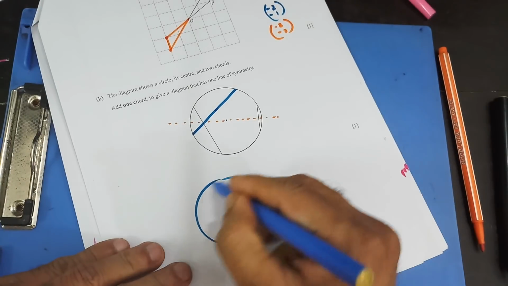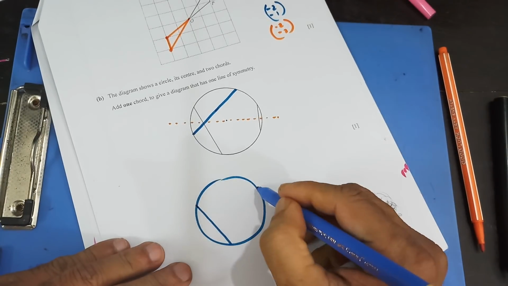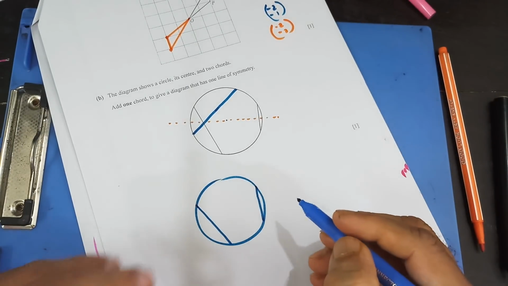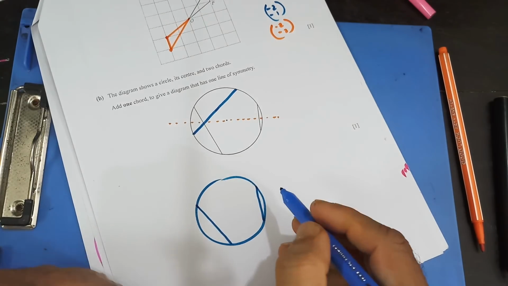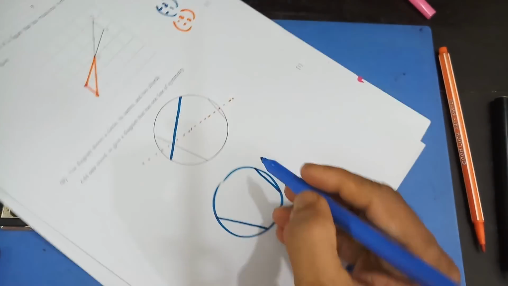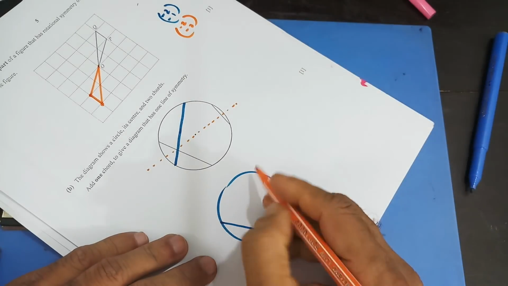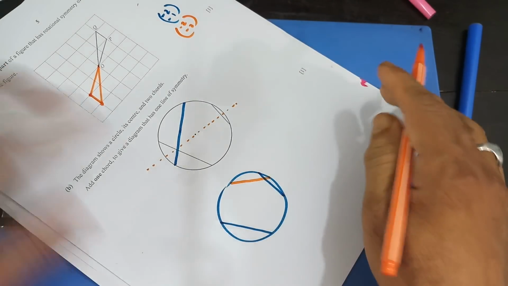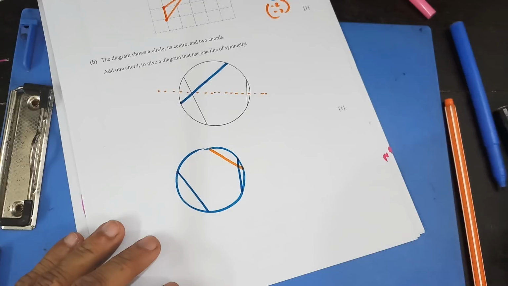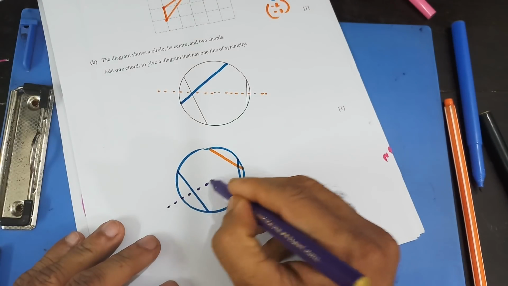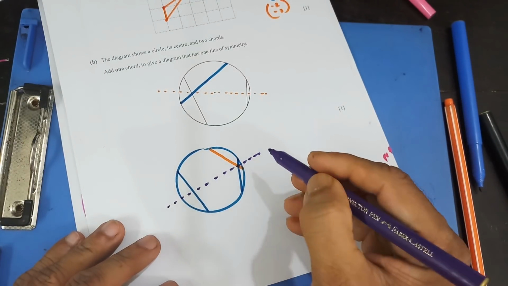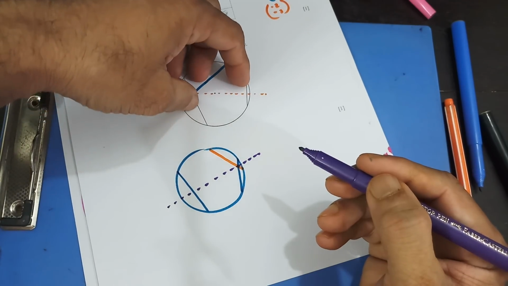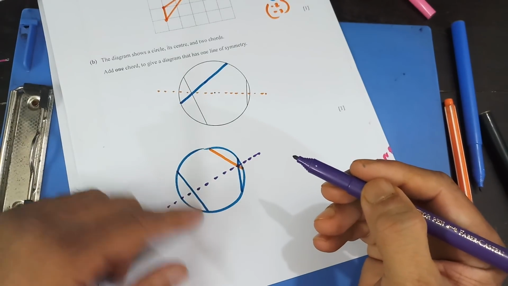Another way, it was like this and it was like this. Now I'm thinking, can I take something like this? If I do that, see that I might have 1 line of symmetry through this. So you can either draw this or draw this. I hope it's pretty straightforward and you understand that.